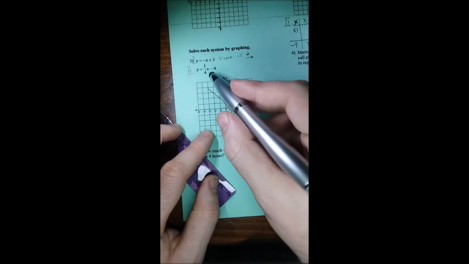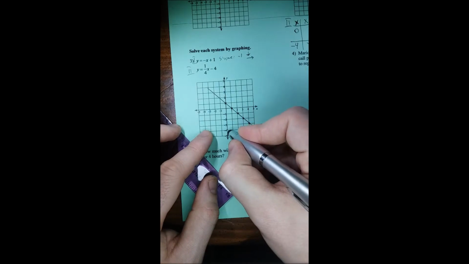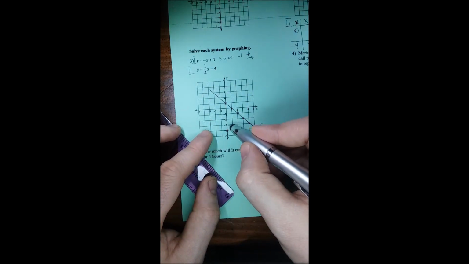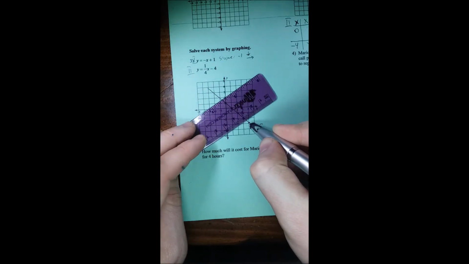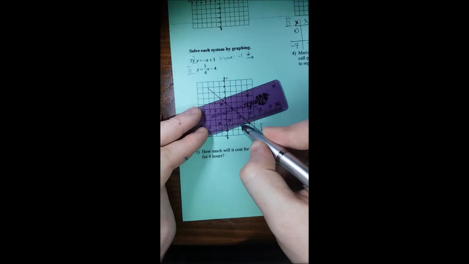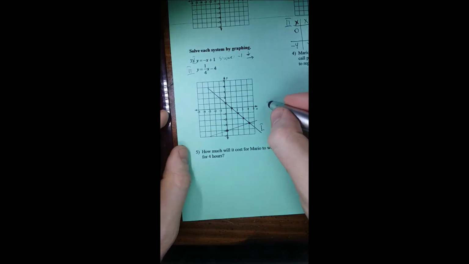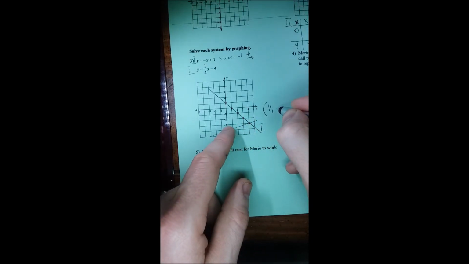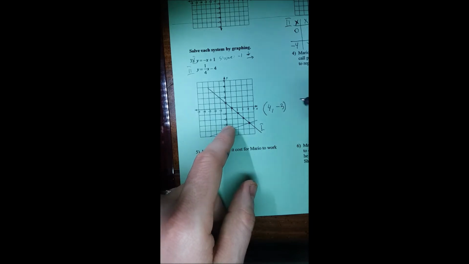Equation 2 will be graphed at negative 4. We start at negative 4. And then we're going to go 1 up, 4 across. 1 up, 4 across is right here. This is the point of intersection. Found it. So the answer here is 4, comma, negative 3. Question 4.